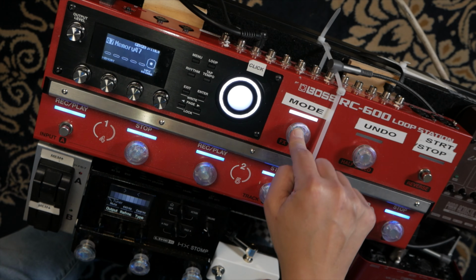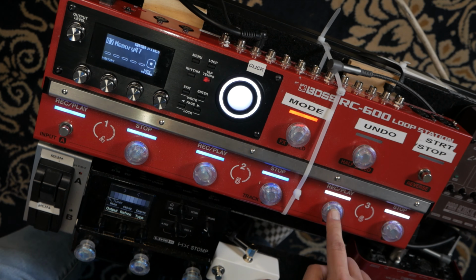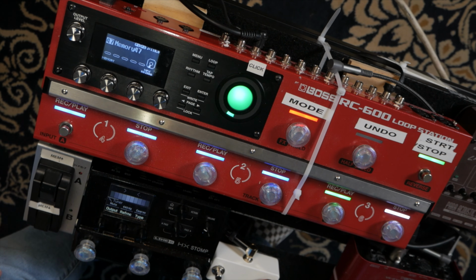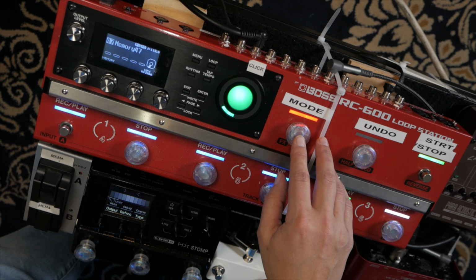So, mode 2, before we start the song. Boom. We got it set up. There it is. And I just keep that rolling, and then I'll start looping other parts. So it works.